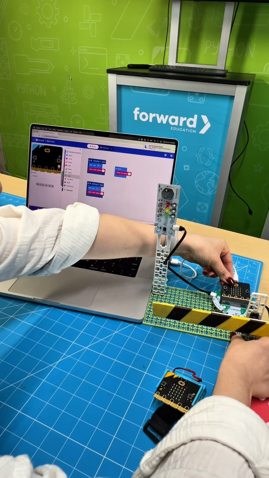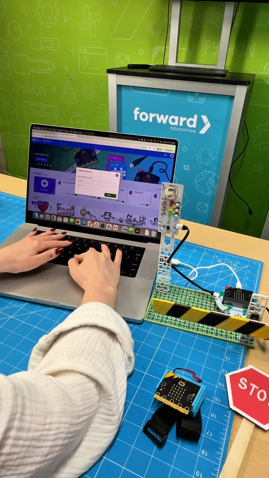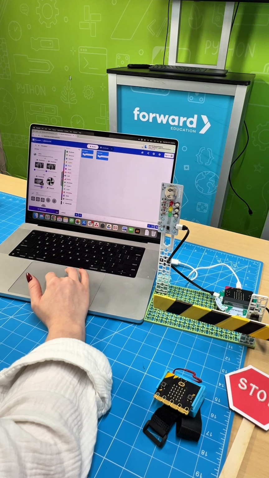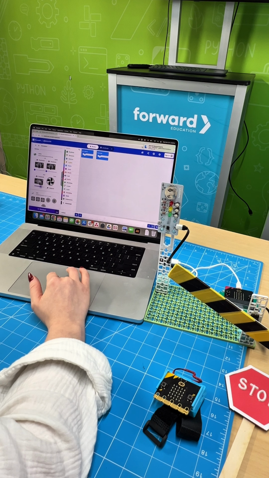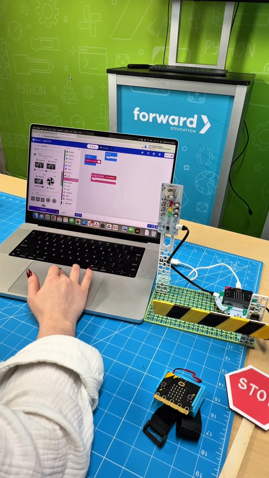Now we'll hook up the second microbit, which will be the receiving microbit and the one that's controlling the crossing station. Start a new project for this, and then you will need to add the Forward EDU extension. This is what will allow you to program both the servo motor and the traffic light in this project. Here we're just controlling the servo motor to figure out where the start and stop positions should be.